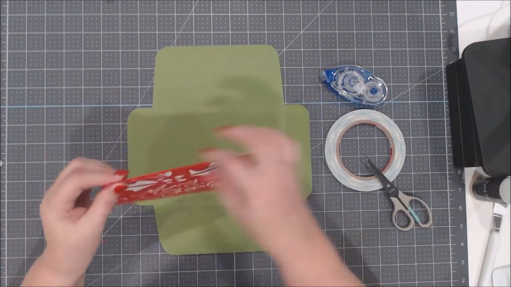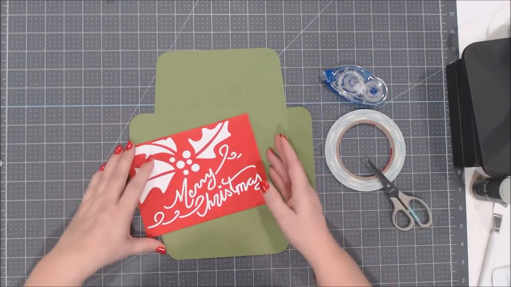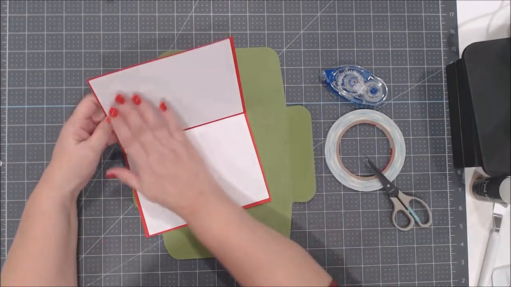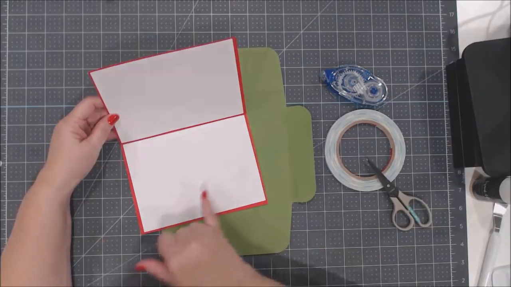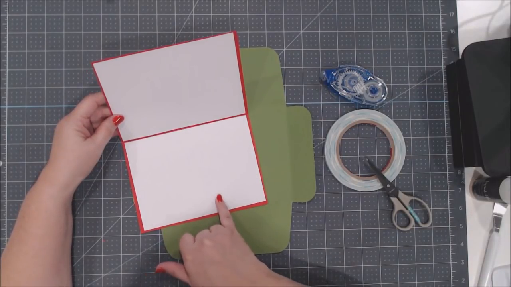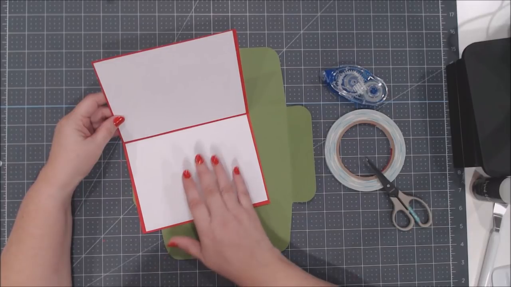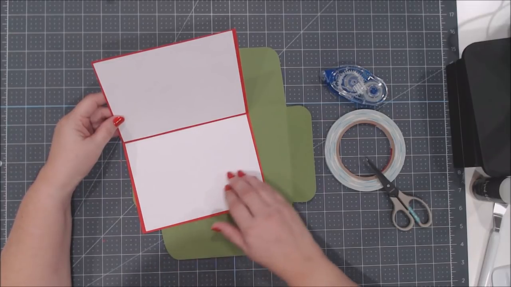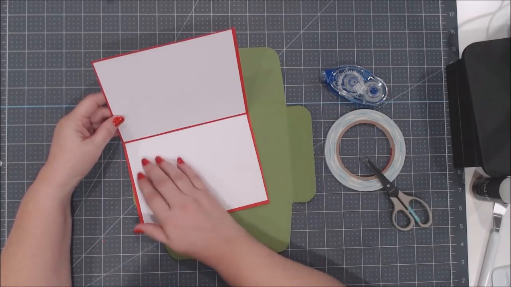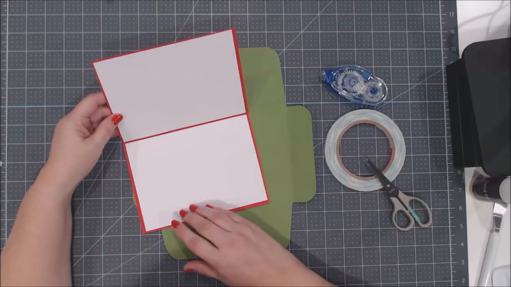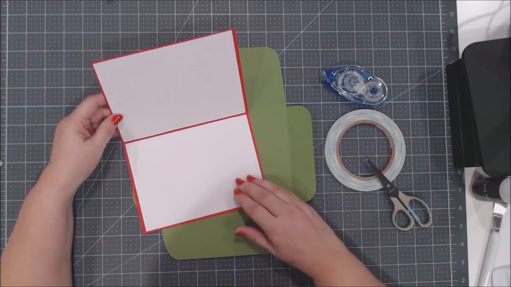And then you would fold your card over, and then you would apply the layer piece. Okay, now I added a second layer piece to the inside of the card so that I would have a place to either stamp a sentiment or write, or I could use the Cricut pen and put a sentiment in here, or I need a place to sign my card, right?